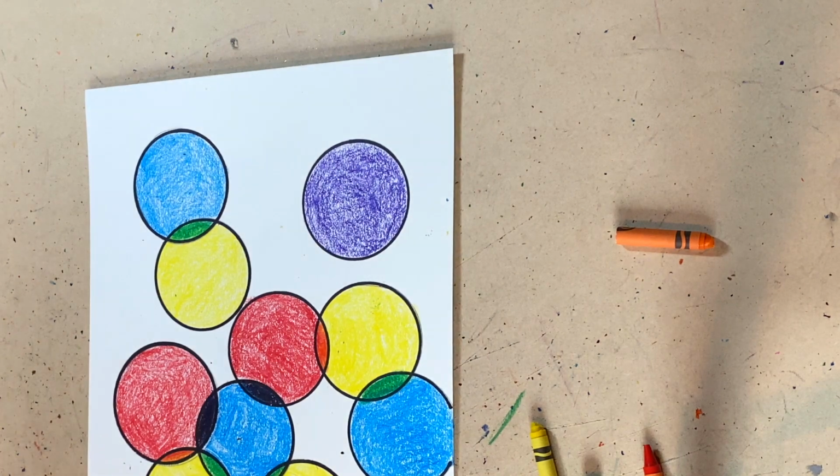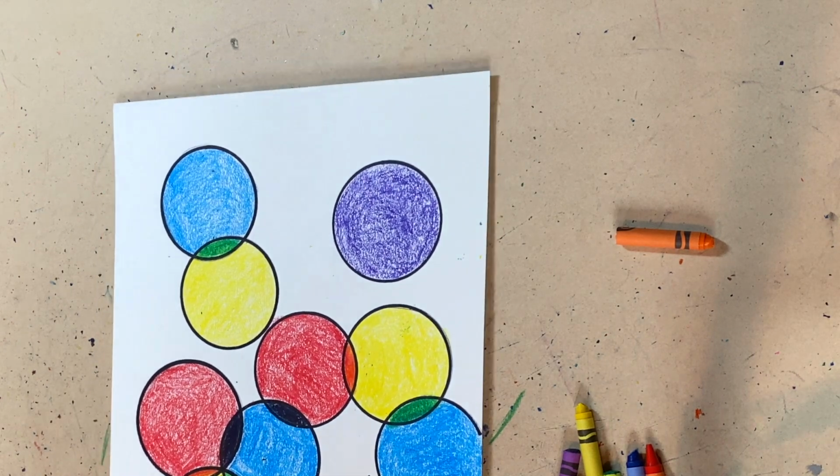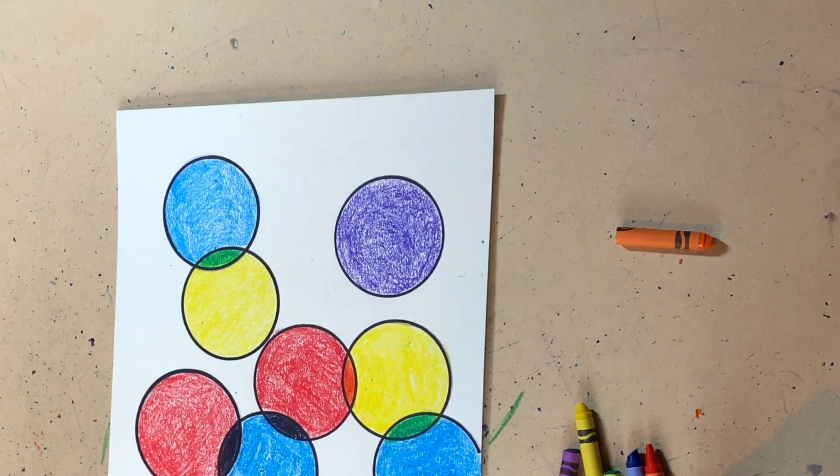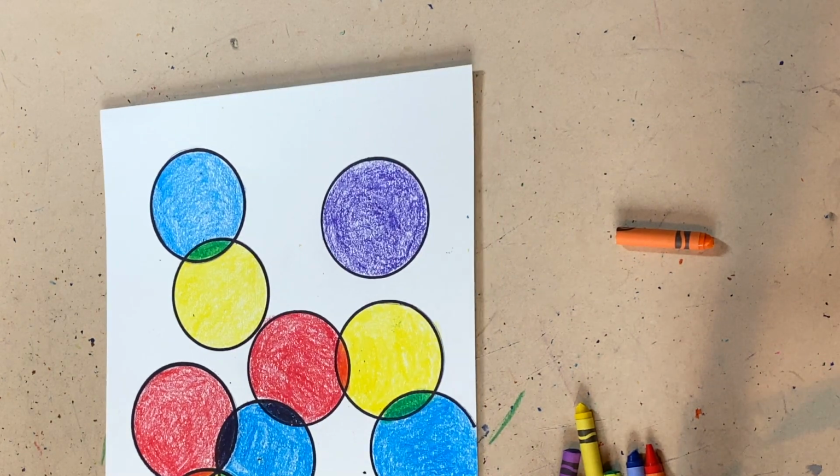This is the project of the overlapping color shapes using just the primary and secondary colors.